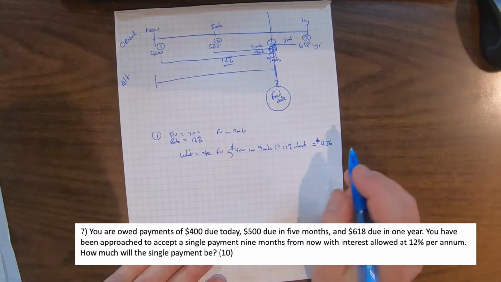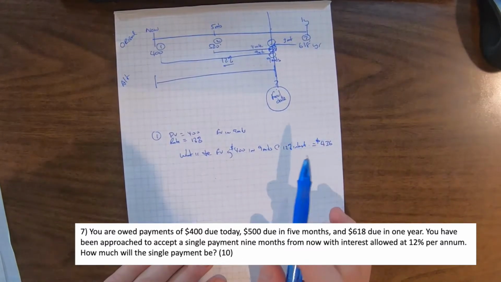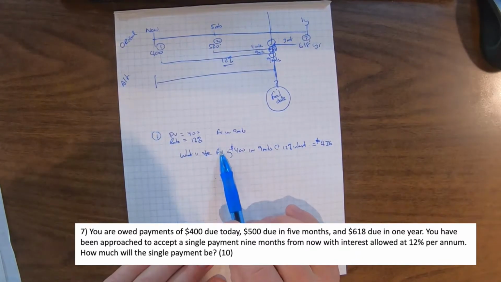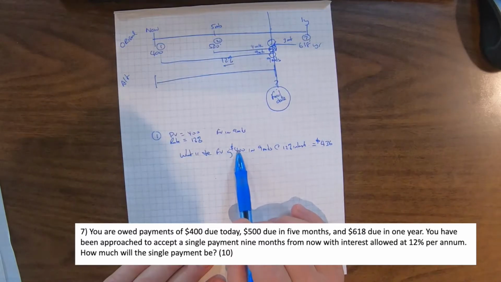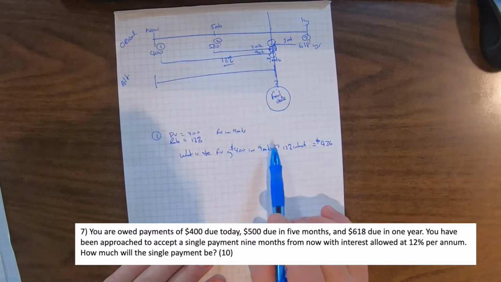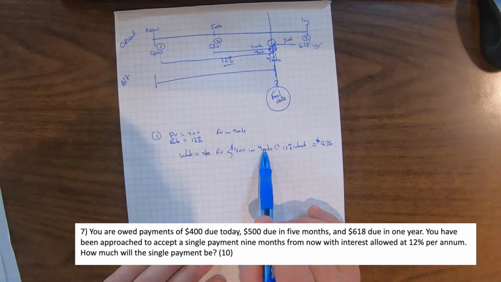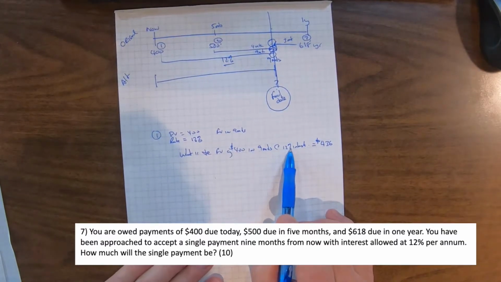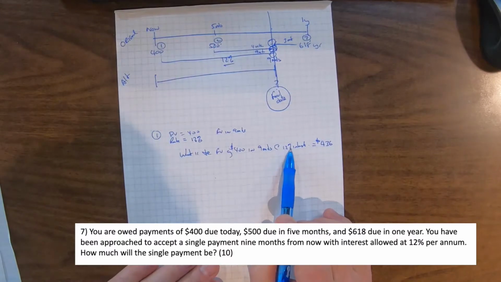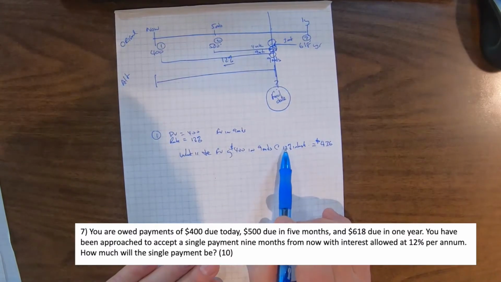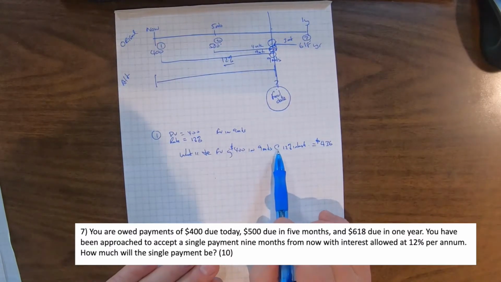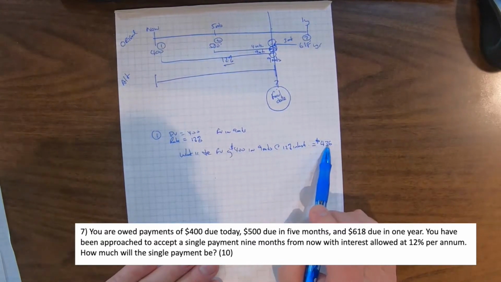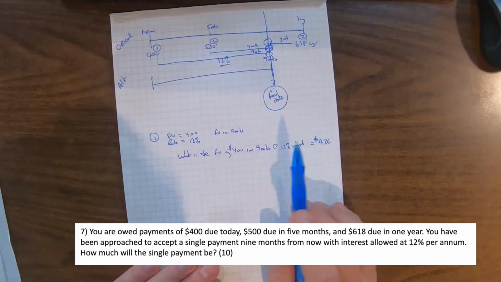Now, for the sake of brevity here, I'm just doing this without doing the calculation, but we're calculating the future value of an amount of money, $400, bringing it ahead 9 months, or 9 out of 12 would be the time, and the interest rate would be 12% per annum. So it's an annual interest rate, so that would be 0.12. So considering those, we would get $436.